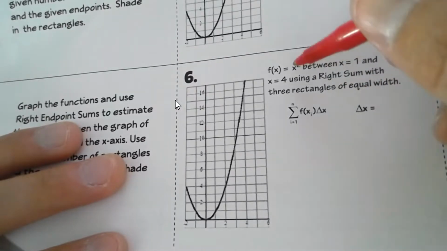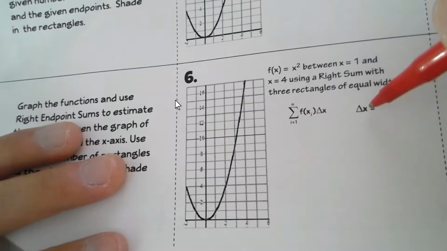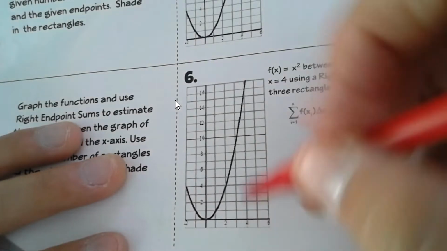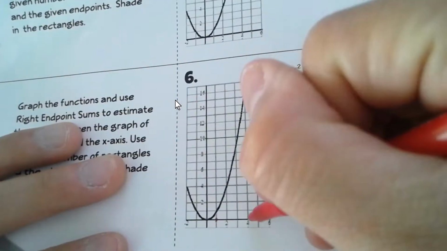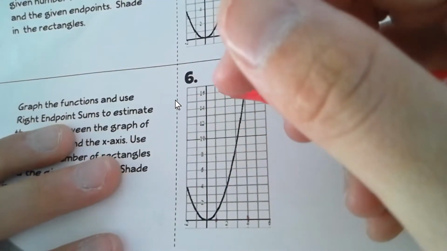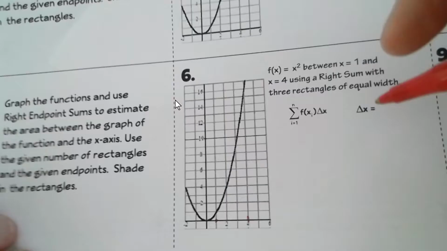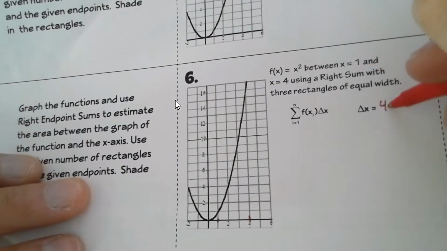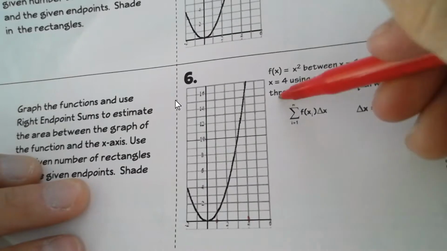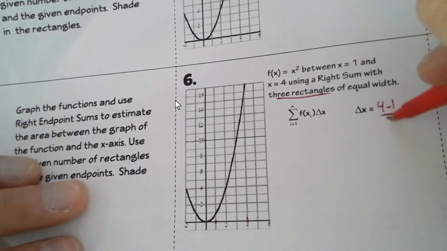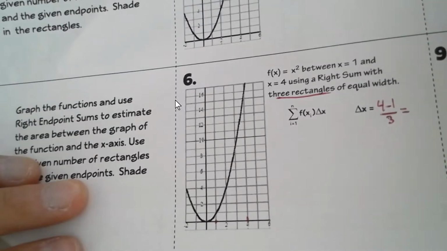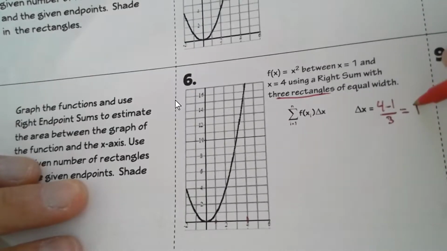So the first step I'm going to do is find the delta x. I find that that's between x of 1 and x of 4. It's almost the same problem. It is the same problem, isn't it? But in different ways. Yes. So it's going to be 4 minus 1, and then I want 3 rectangles, so you divide by the number of rectangles that you want to make. That's 3. So 4 minus 1 over 3 equals 1. Guess what? The base is, again, still equal to 1.